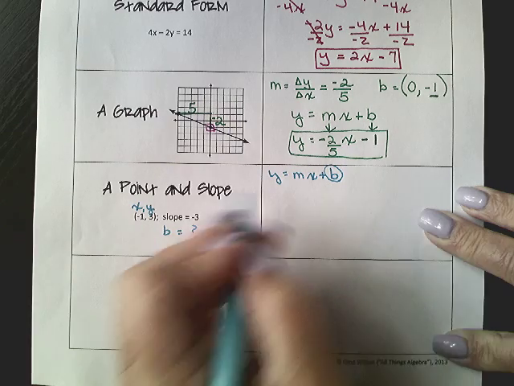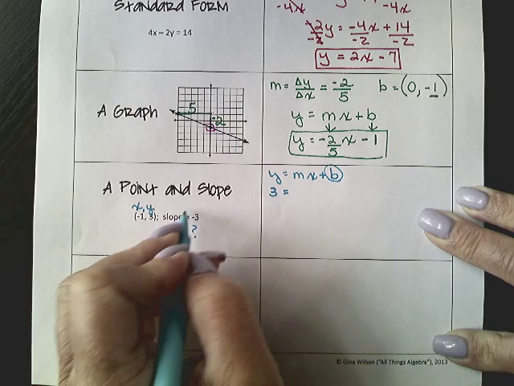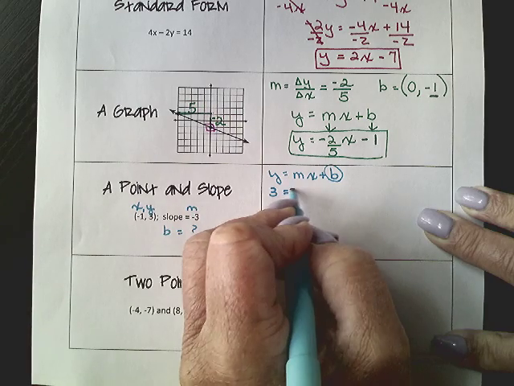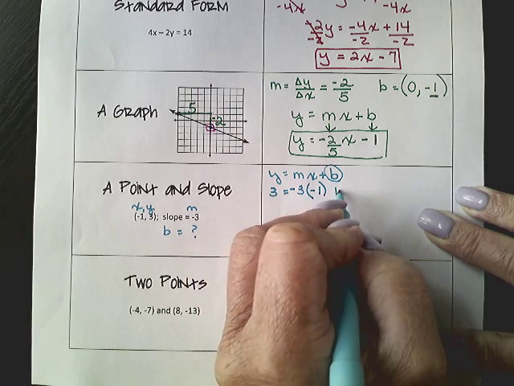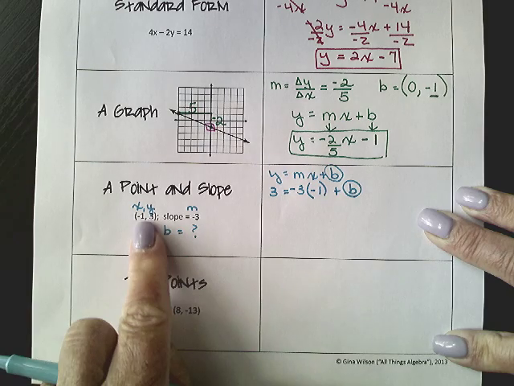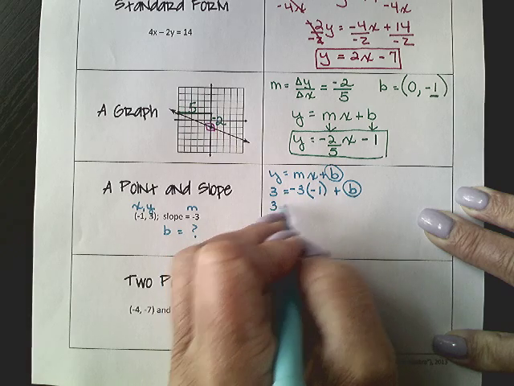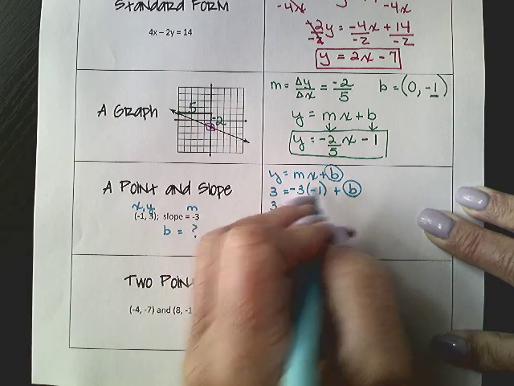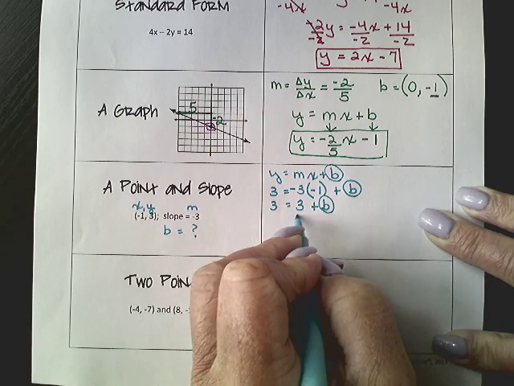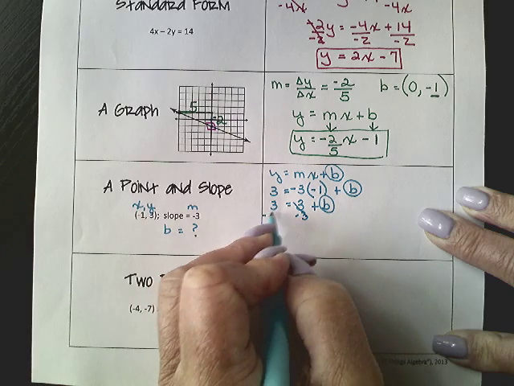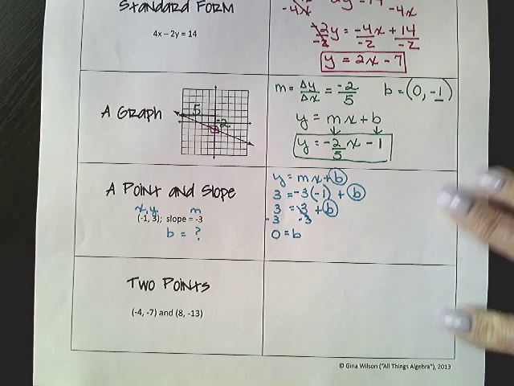So I'm going to substitute my 3 equals my slope is negative 3. My y is negative 1 plus b. So I substituted my point for x and y and my slope. So 3 equals negative 3 times negative 1 is a positive 3 plus b. I now am subtracting 3 from both sides. B is equal to 0.